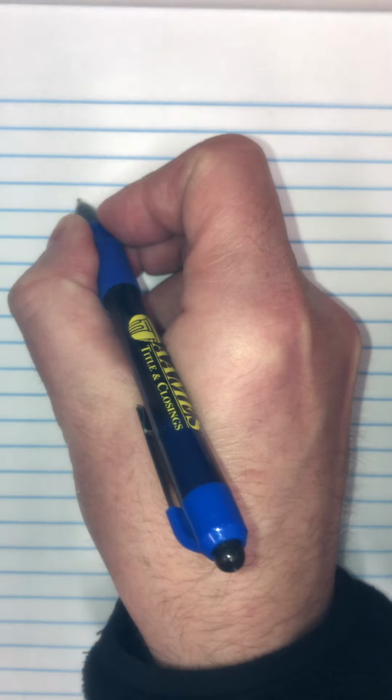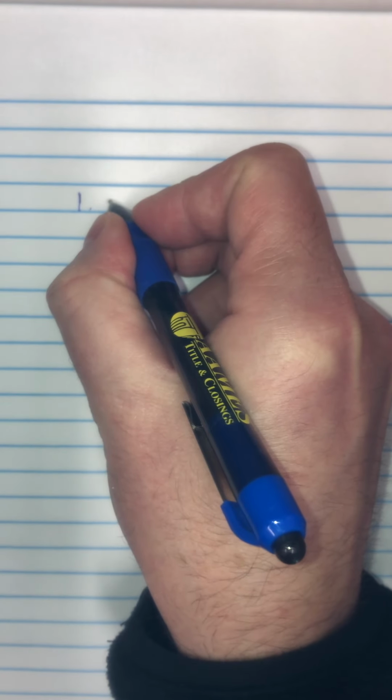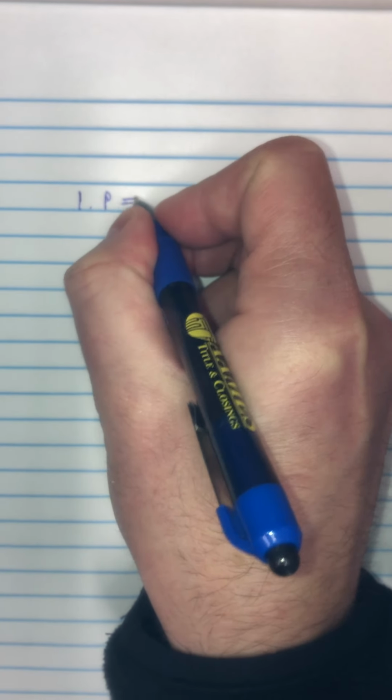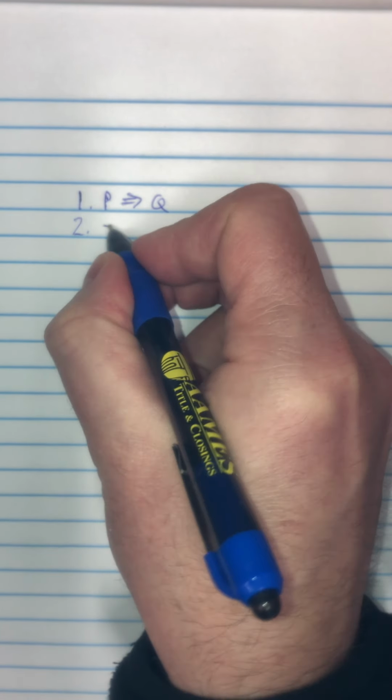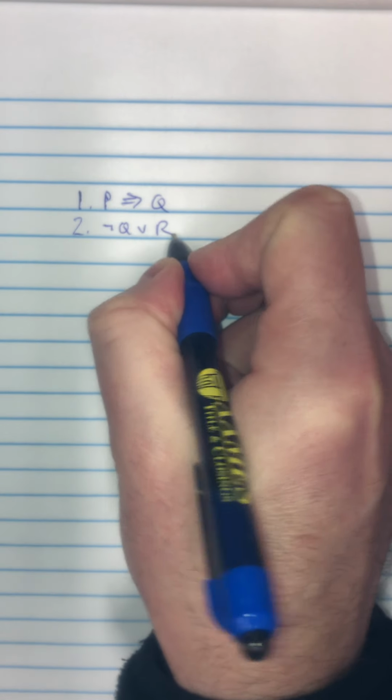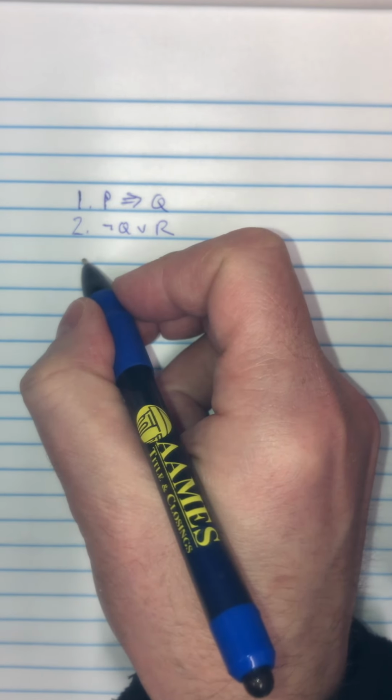Hi there, so in this video I'm going through some of the practice problems from slideshow number 16 on page 44. These are the conditional derivation examples. I'm going to start with the first problem and go through all four of those in this video. So the first one is the following. We've got our premises here. P arrow Q, premise 2, not Q or R, and then we're trying to show P arrow R.